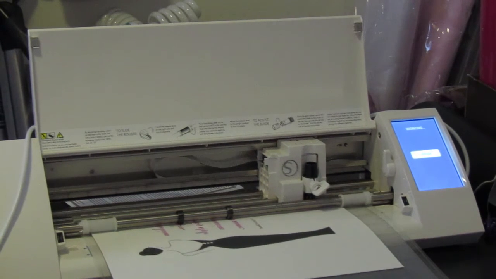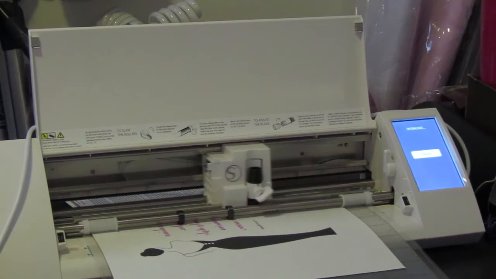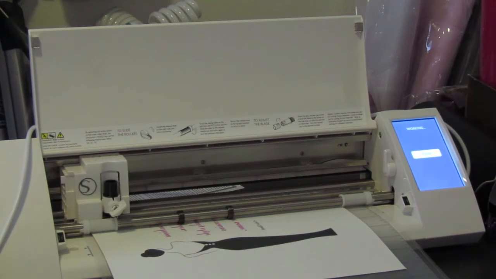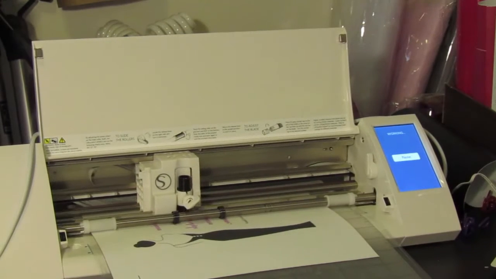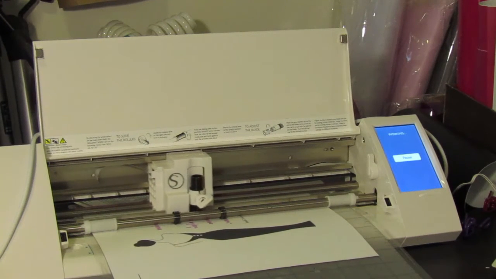And what it's doing right now is reading those registration marks. What you see now is just basically the Silhouette cutting my image.